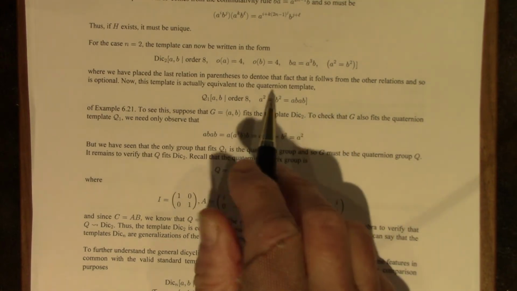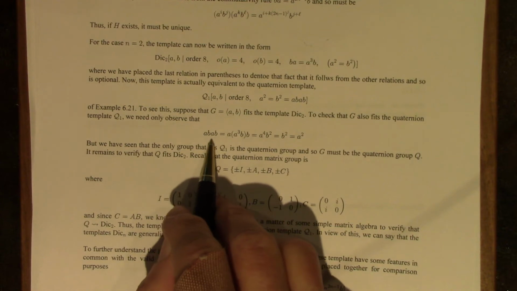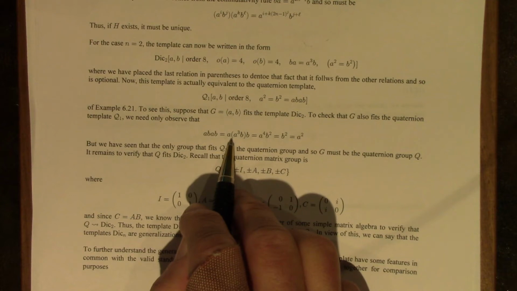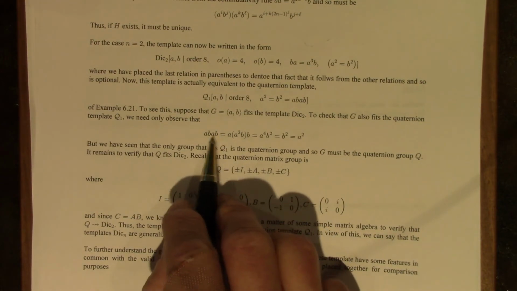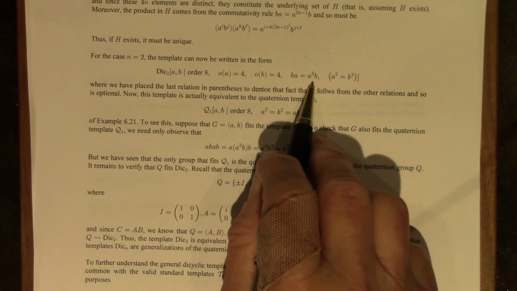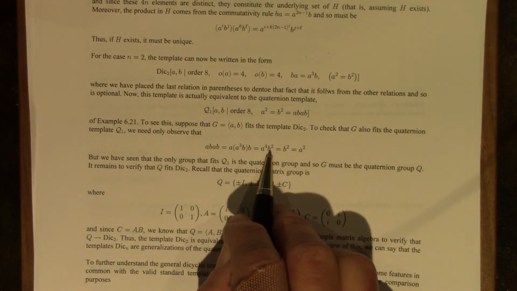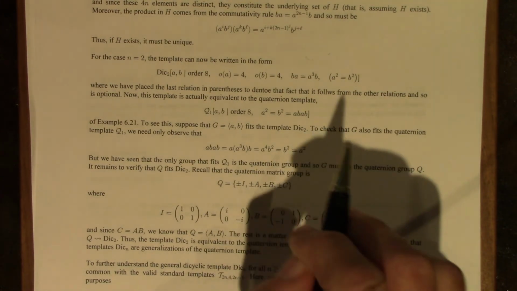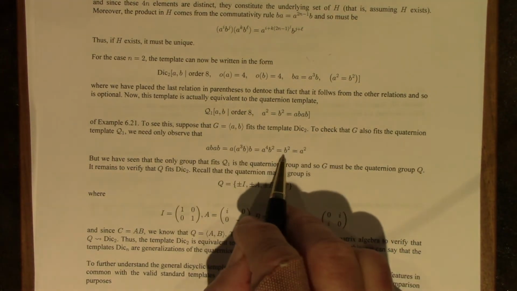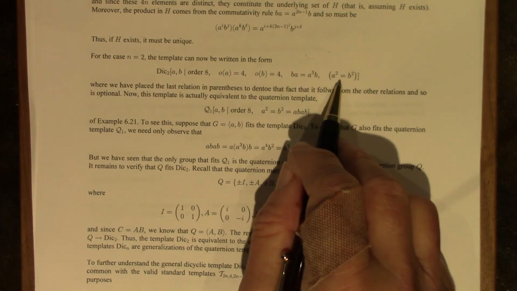What we need to check is that this relation holds. So we write ABAB, associate it this way, BA becomes A cubed B, because that's allowed, that's part of the template, and that's A to the fourth B squared, and that's equal to B squared because A has order 4, and that's equal to A squared because of this relation we derived.